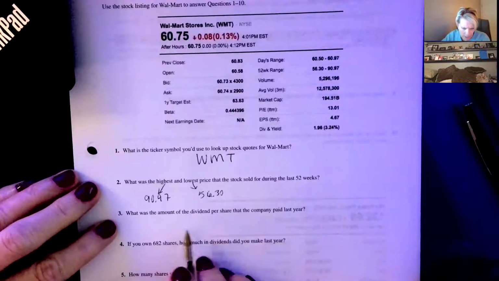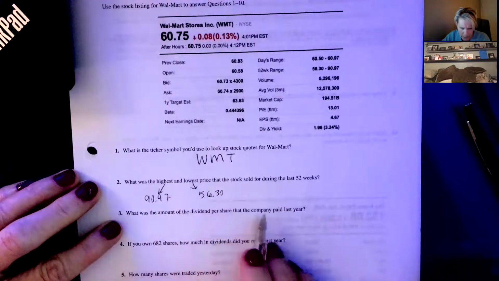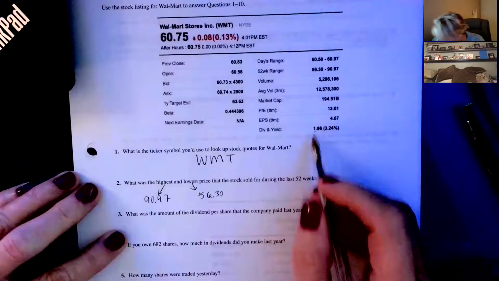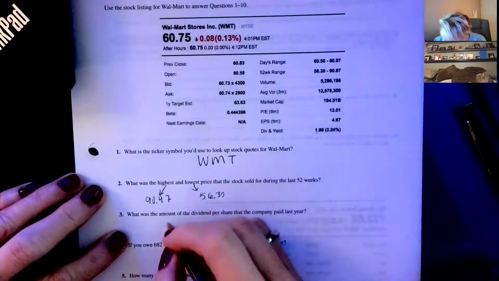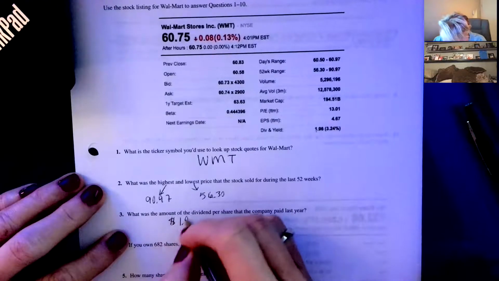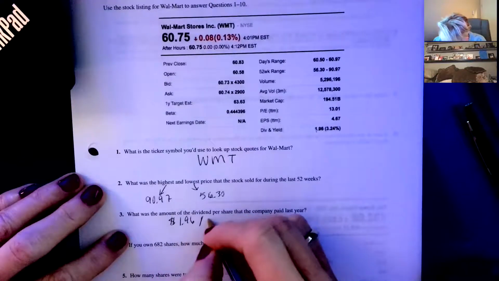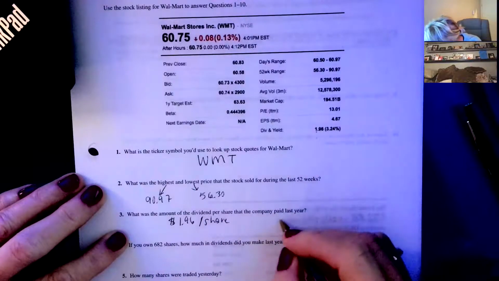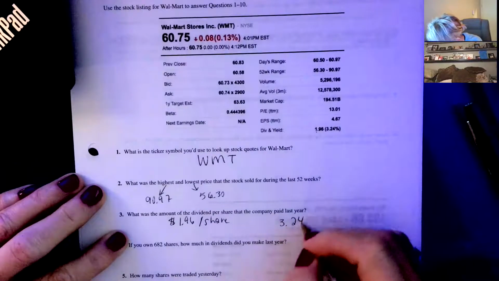Then it says, what was the amount of the dividend per share that the company paid last year? And here's their dividend and yield. So they paid $1.96 per share, which is 3.24% interest.